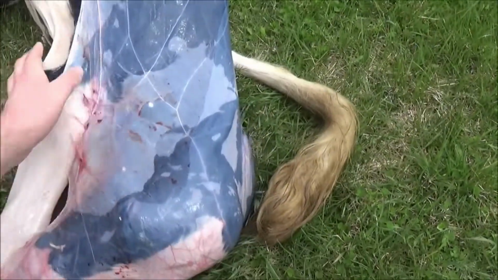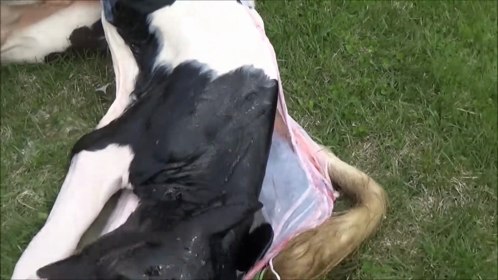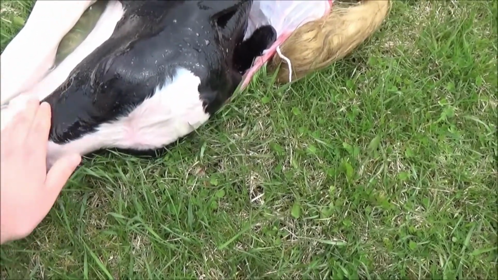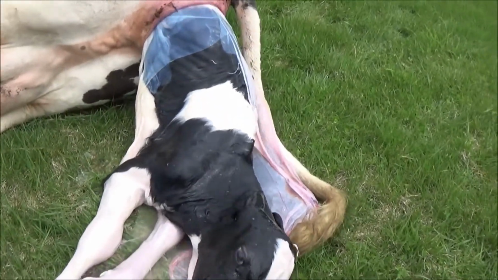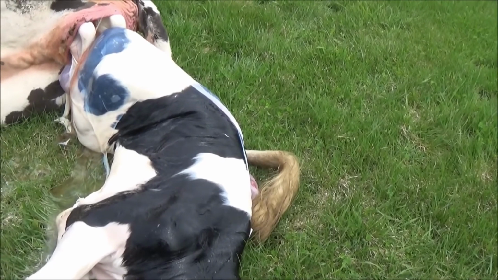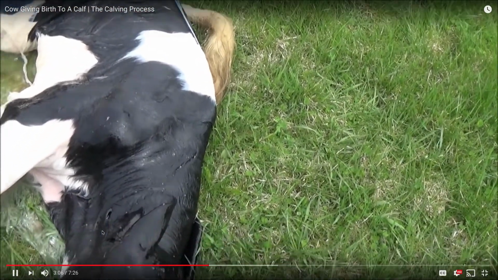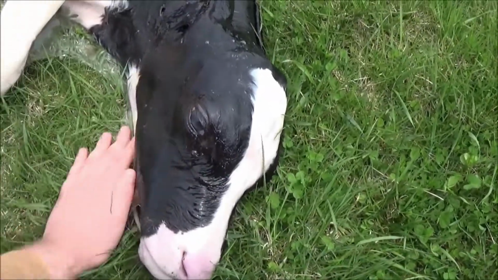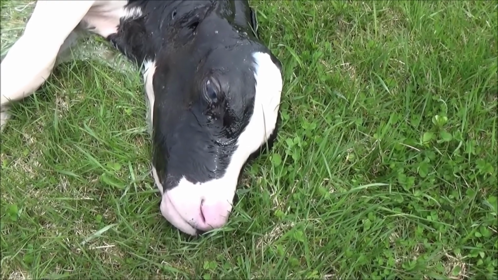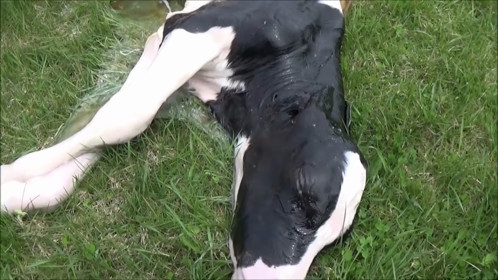Oh, and there it goes. The baby was just born all the way. So the farmer's going to pull that amniotic sac off. And he's stimulating her nose to get her to breathe. And there she goes. She's out all the way. All right. So Higgins is already going to go ahead and stand up. So you can see the calf. She's getting ready to blink for the first time. She's kind of looking around, wondering what's going on. There we go. Got a blink.